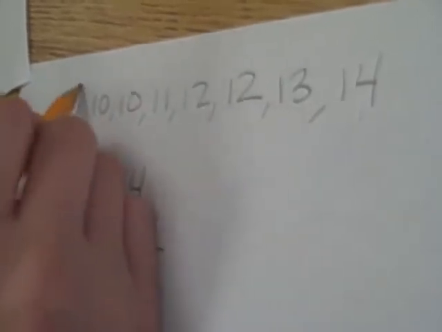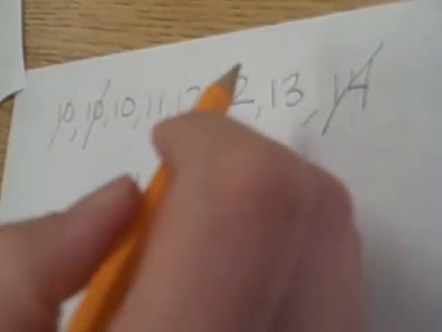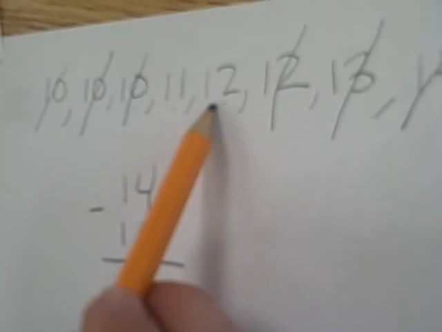He's got a friend, she's got a friend. He's got a friend, she's got a friend. These two numbers are left, 11 and 12. I would take the number 11 or 12 as the median, or you could take the number in the middle, which is going to be 11.5 or 11 5/10.